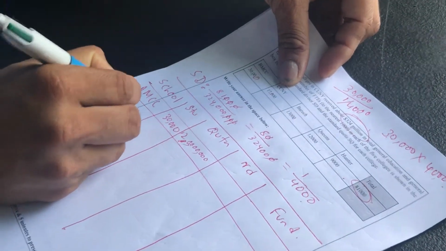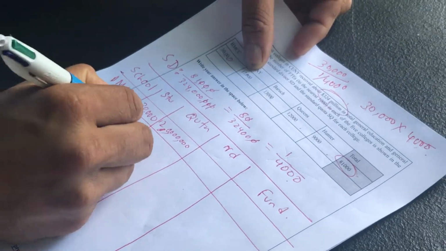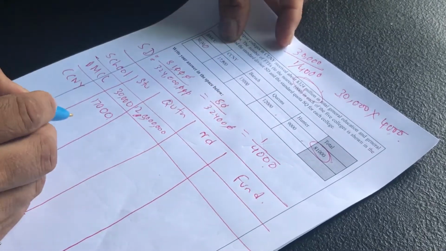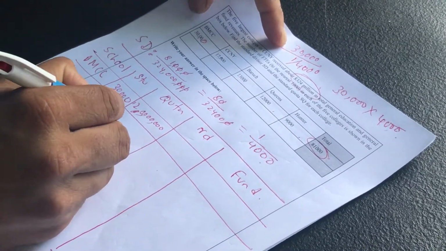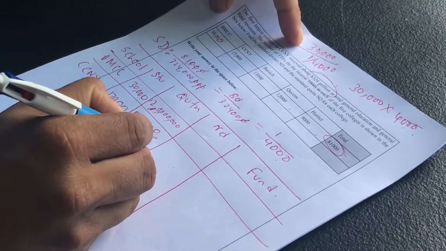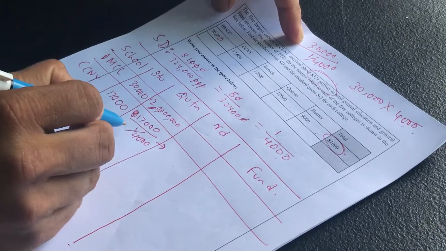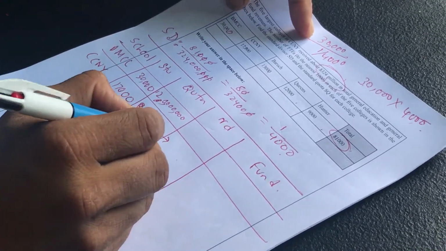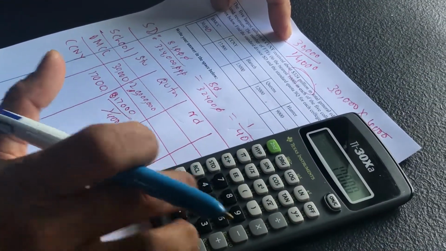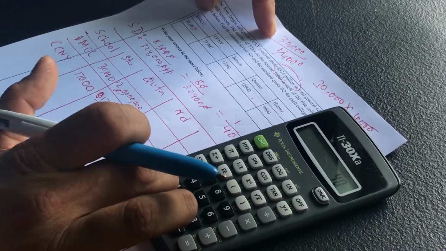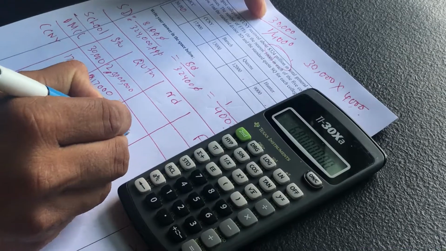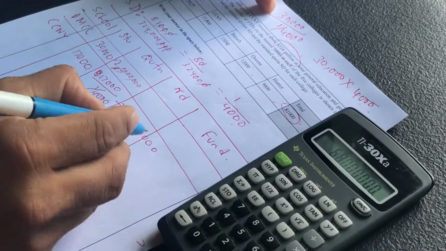CCNY is 17,000. So 17,000 divided by 1/4,000 gives us 4,000 times 17,000, which is 68 with 6 zeros.